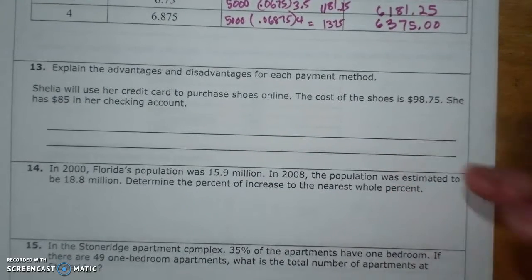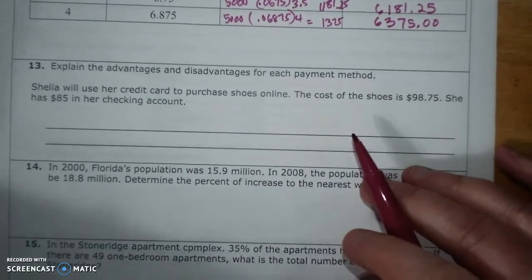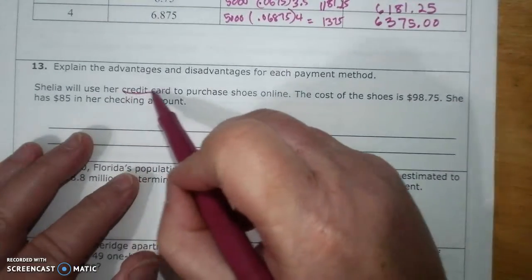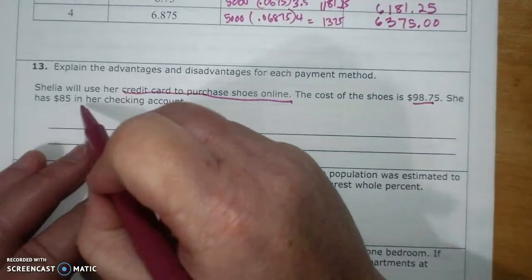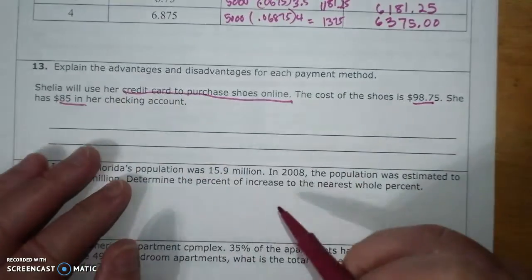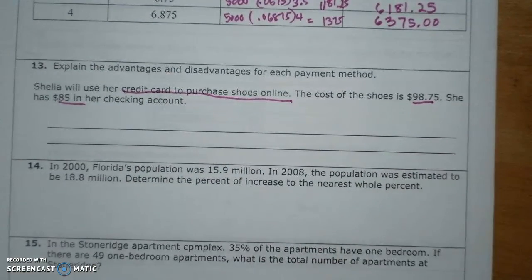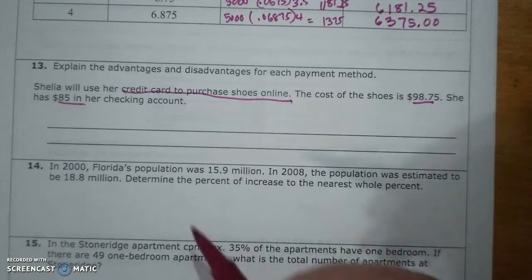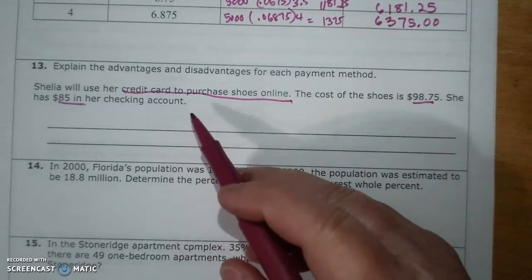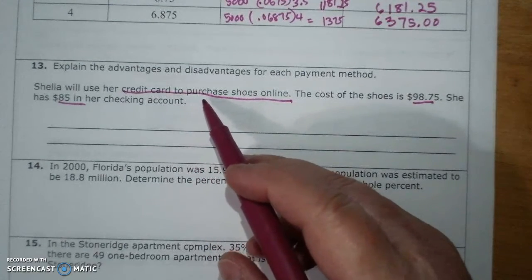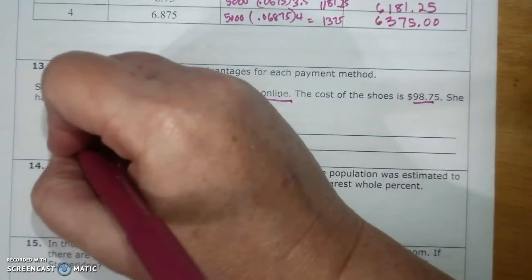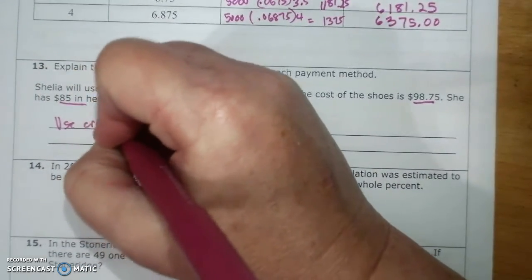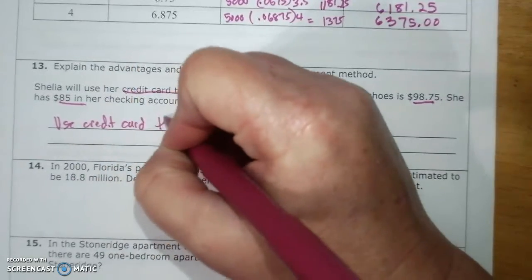Explain the advantages and disadvantages of each payment method. Oh, so I'm going to have to compare. She will use a credit card to purchase shoes online, $987.05, and she has $85 in her checking account. Okay. Well, let's see. Credit card purchase. She will use her credit card to purchase shoes online. Use credit card.